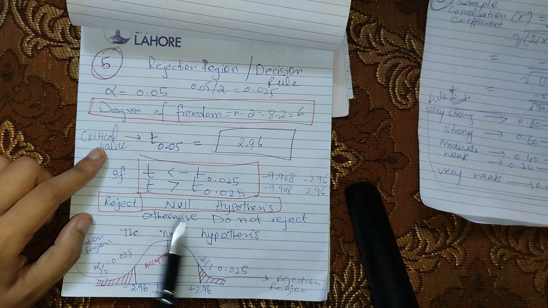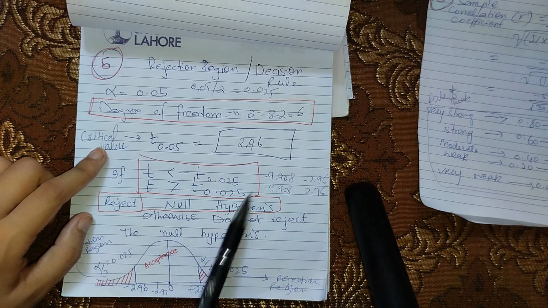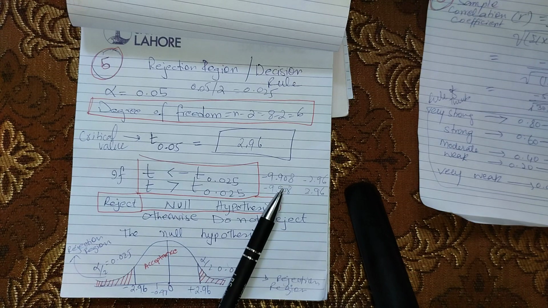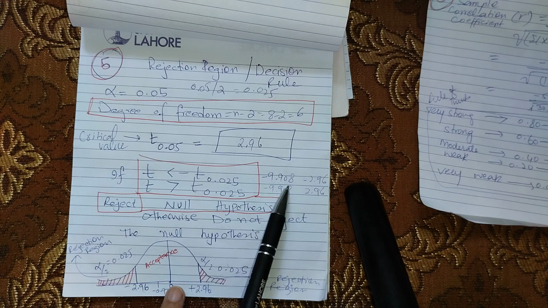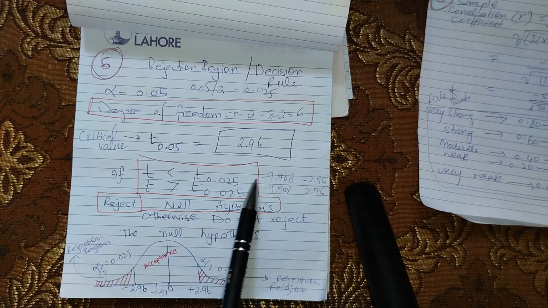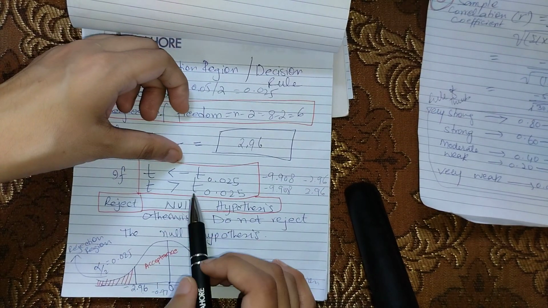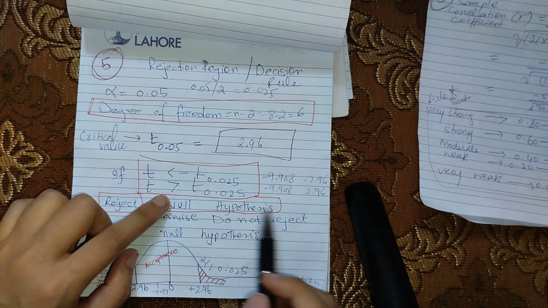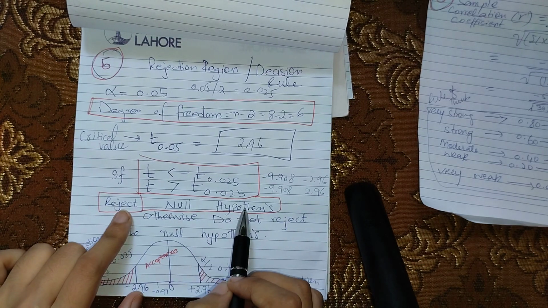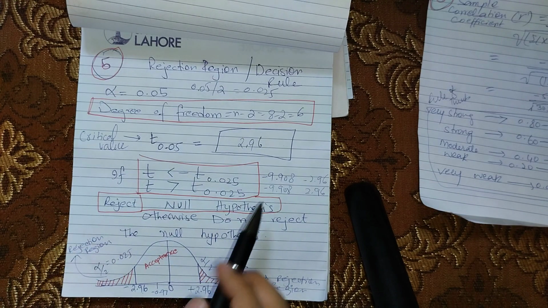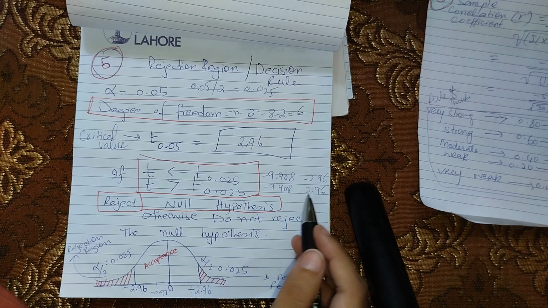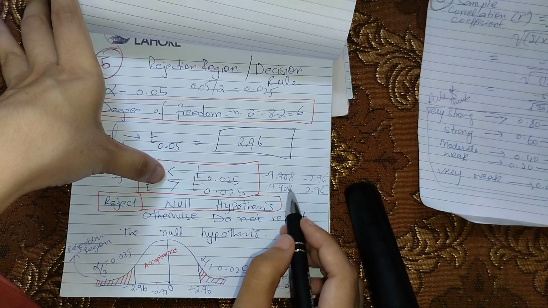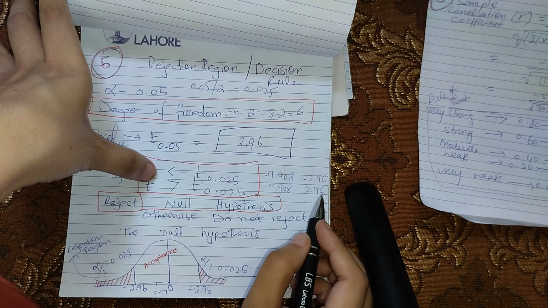Otherwise you will not reject. Minus 9.908 is less than the negative critical value, then you will reject the null hypothesis. So 9.908 was not greater than, it is less than 2.958.